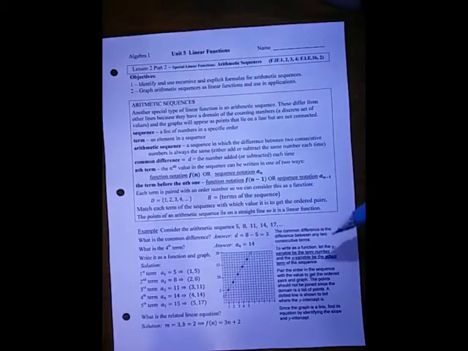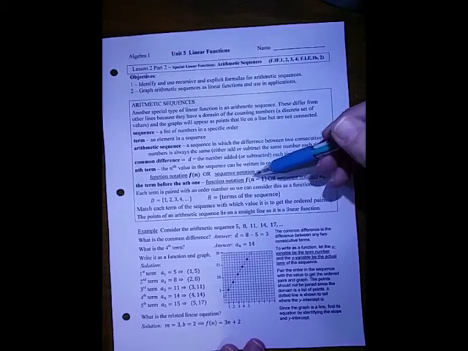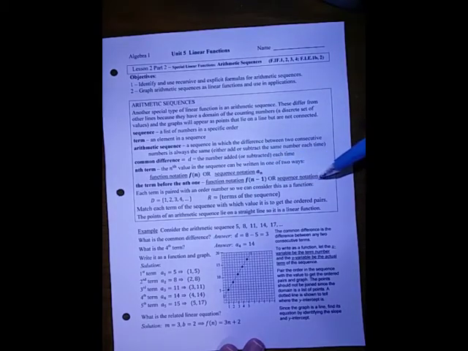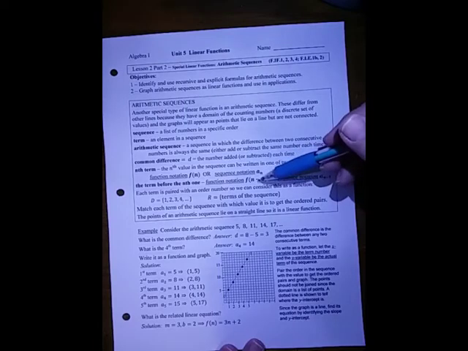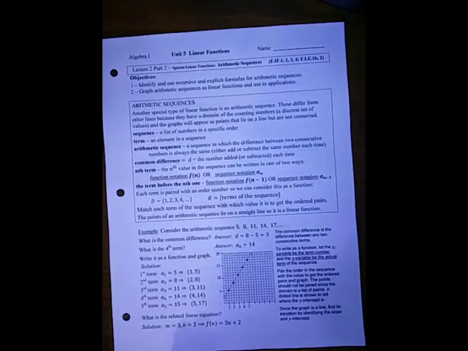If I want the term before the nth one, we would use function notation f of n minus 1 or sequence notation a of n minus 1. So 3 is before 4. So if this were 4, this would be 3.